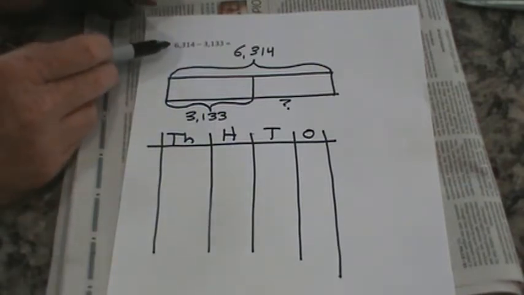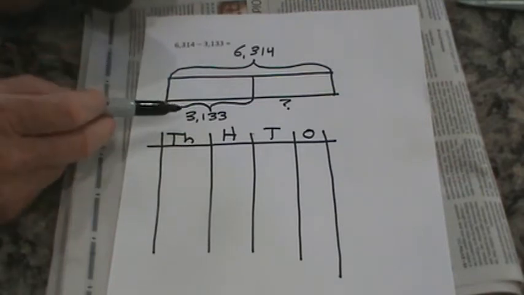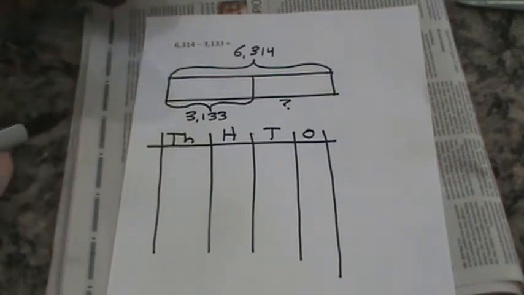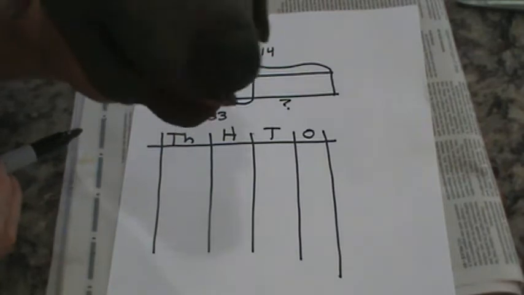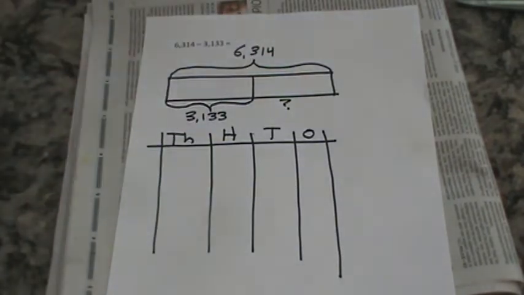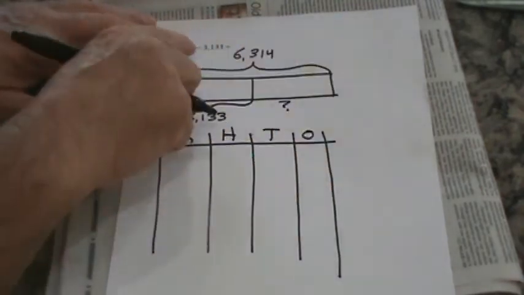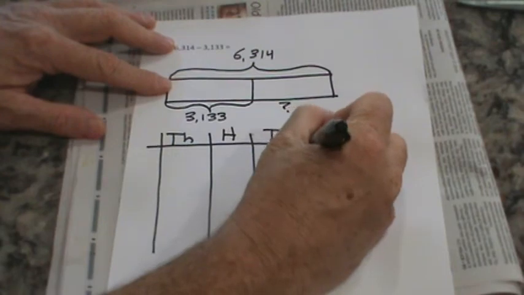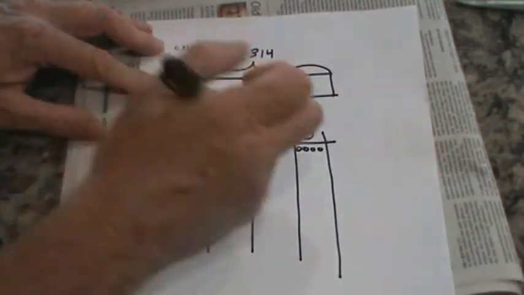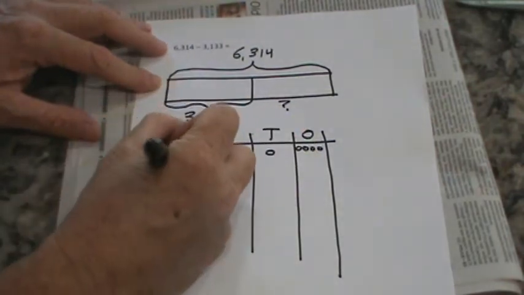Because look, this number we're starting out with is 6,314. And we're subtracting. We're taking it away from it. We're not adding. Oh, so yes, you would not need a 10,000 column in the place value chart. Yes, that's so true, Mathmat. Thank you so much. Okay, let's go ahead and label our chart. We have 4 ones. 1, 2, 3, 4. We have 1 ten, 3 hundreds, and 6 thousands.